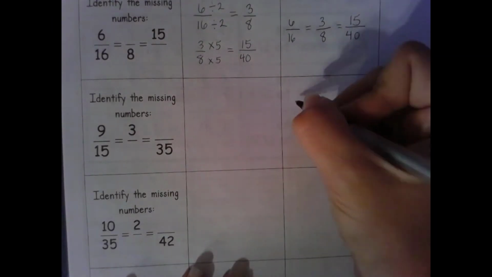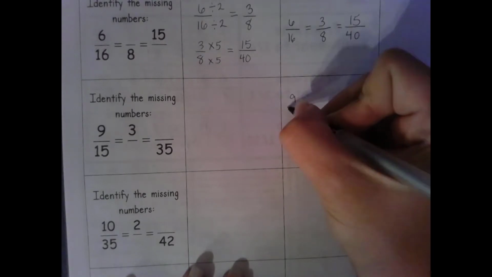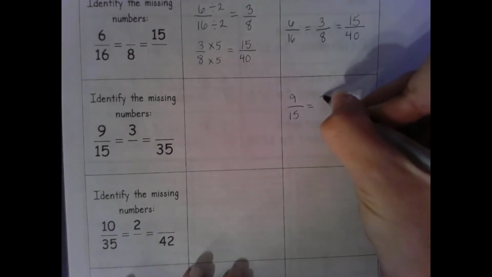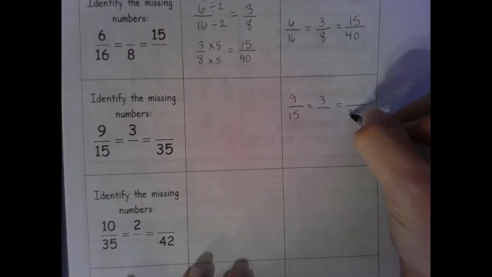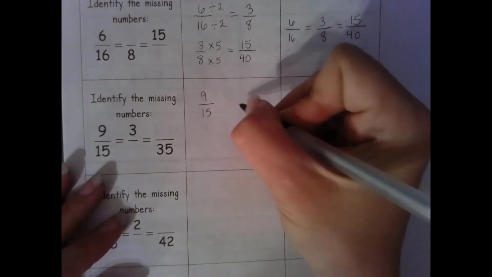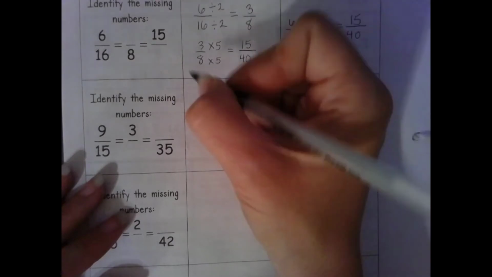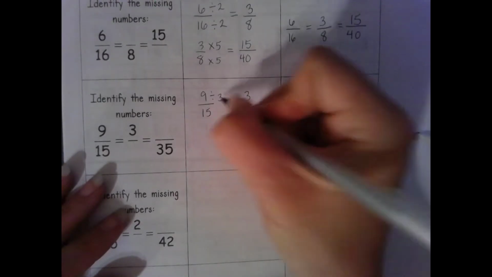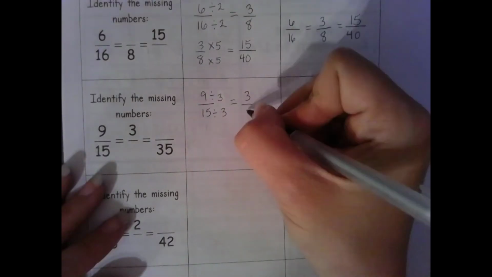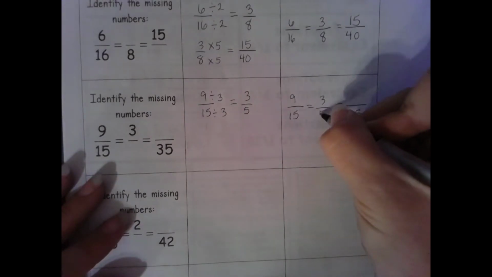All right, not too bad. Just thinking of those making groups or cutting up those groups. So here we need to find the missing denominator here and the missing numerator here. So first, I'm making fewer groups. So fewer groups means I'm going to divide. 9 divided by what gives me 3? Well, 9 divided by 3 is 3. So that means I have to divide 15 by 3. 15 divided by 3 is 5. So my missing denominator is 5.